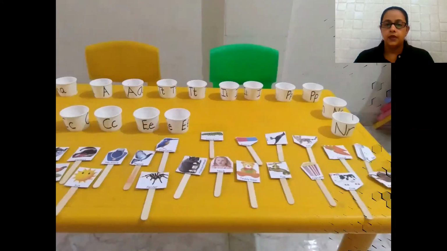S will go to S. They will say the sound, and at the same time they will pick up the letter. The next is the activity which I have just shown you right now. So this is the display of this activity. You can display the activity in such a way that the child can see each and every letter and each and every picture.